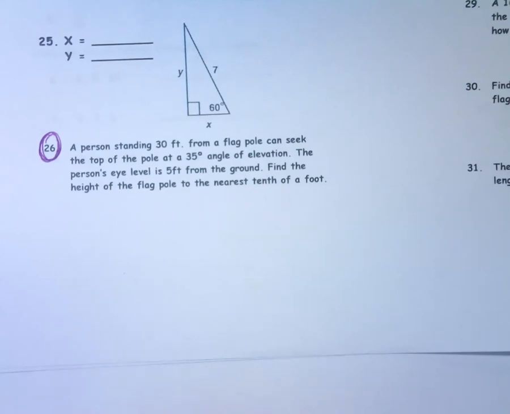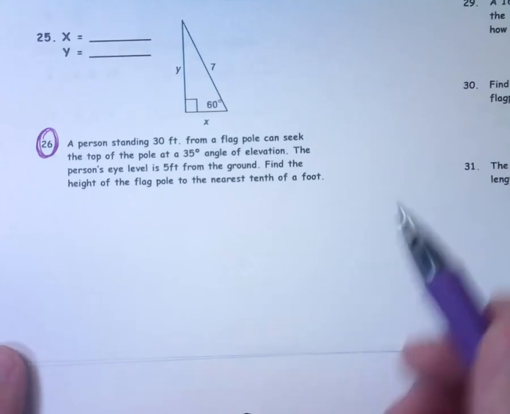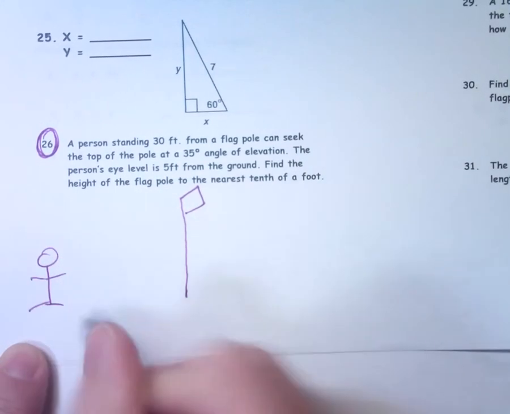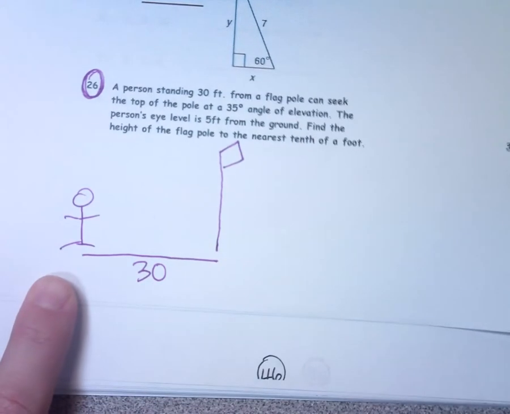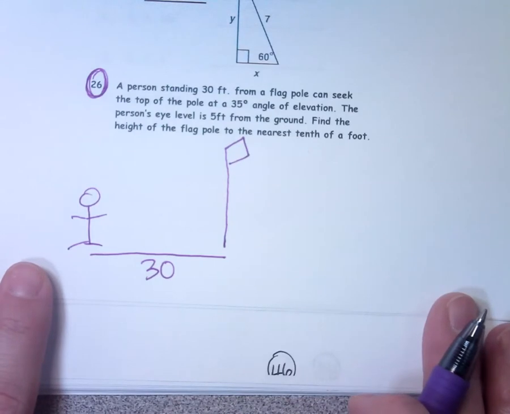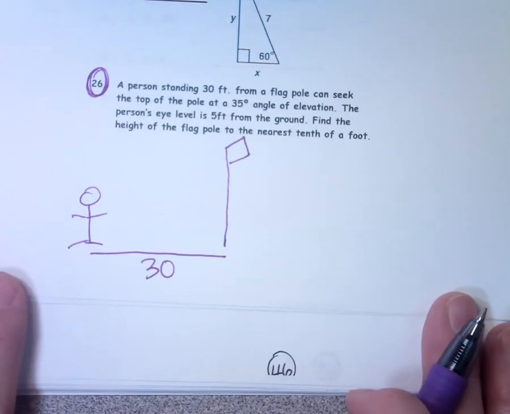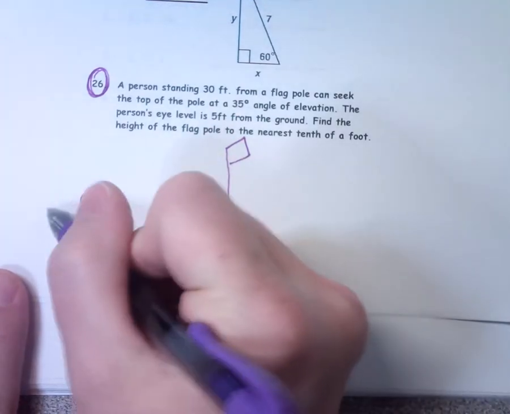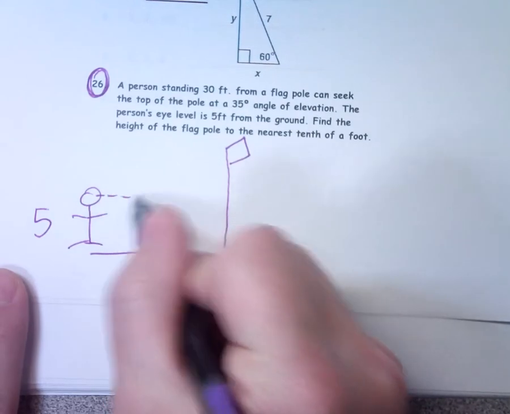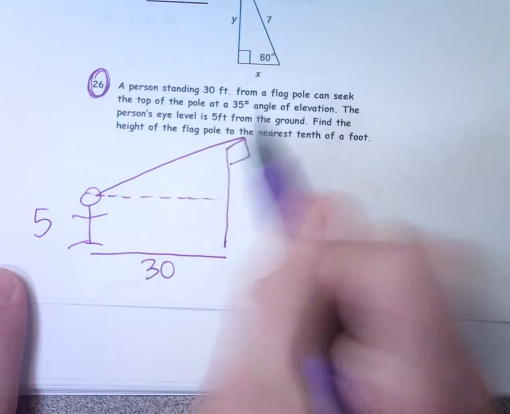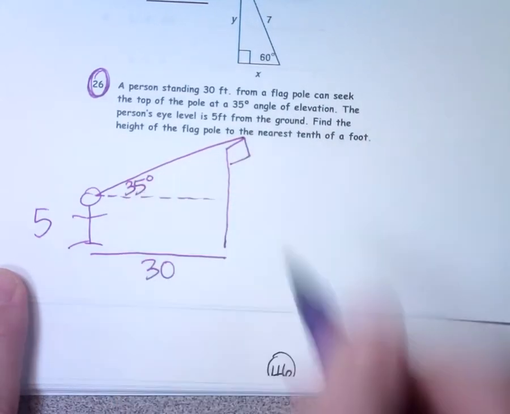Okay, do you think you have it? So I'm going to kind of draw it like I drew it last time. I've got a person standing 30 feet from a flagpole. And of course, you might have had your person to the right of your flagpole. And then it says that the person can see the top of the pole at a 35-degree angle of elevation. So they're looking up at the pole. And it says that the person's eye level is 5 feet from the ground. Okay, so this person's 5 feet tall, just like the last person. Here they're looking straight ahead. And then the angle of elevation, they look up at the flagpole. And that angle's 35 degrees.